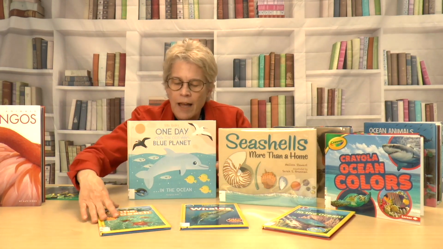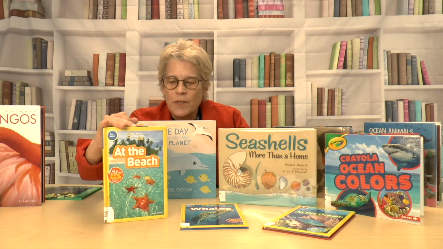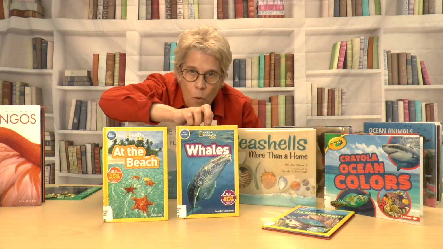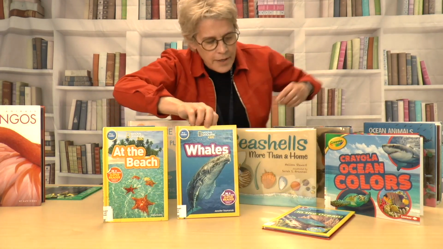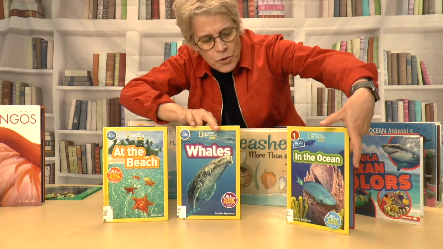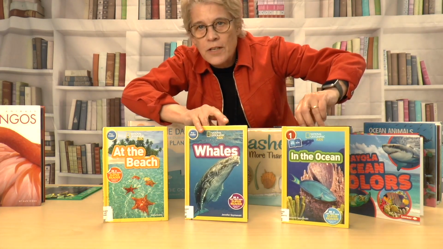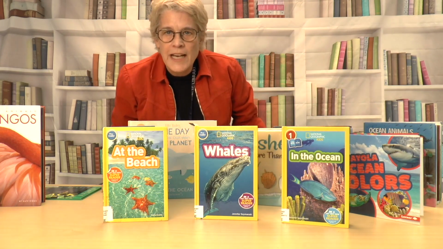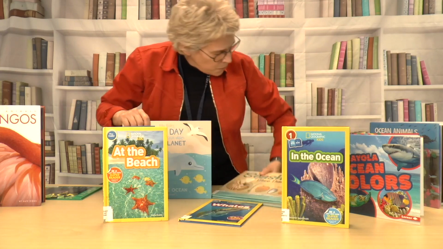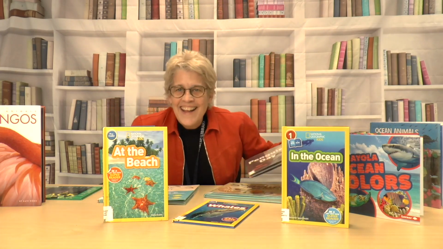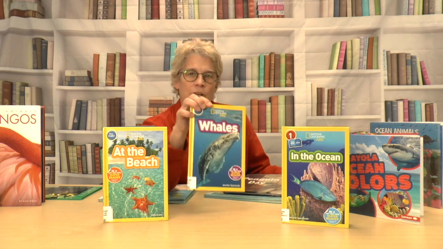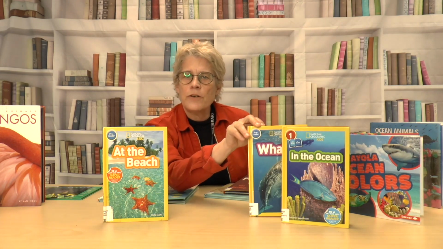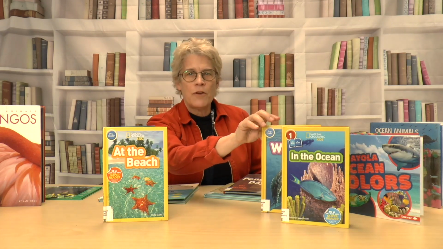I also have a lot of books like this. This one's called At the Beach, and this one is called Whales, and this one is called In the Ocean. All of these books are designed for kids just like you, pre-kindergarten, kindergarten, first grade, whoopie-doopie. So when you come to the library, you can ask for the National Geographic series of books about oceans and critters that swim in the ocean, and we'll have those for you.